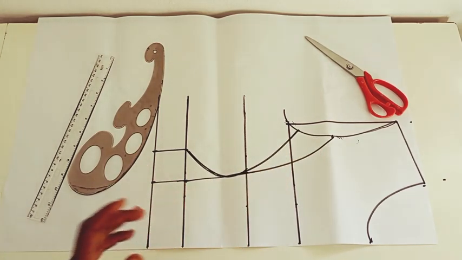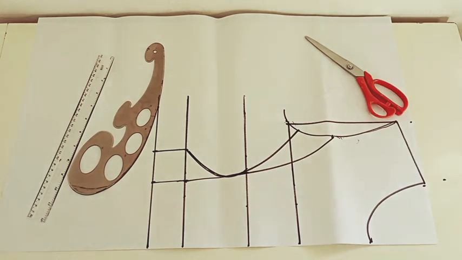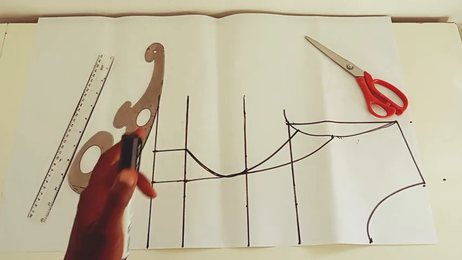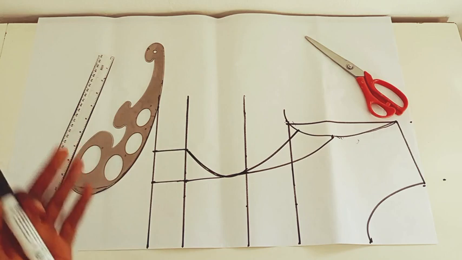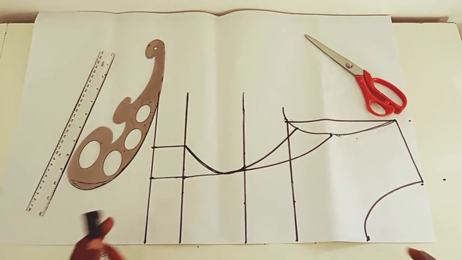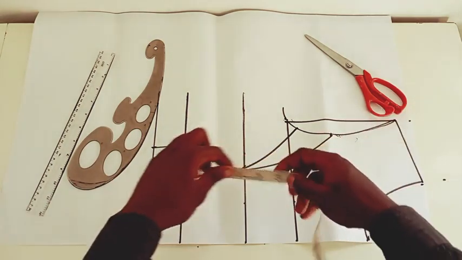Compare the measurements and check if they align with each other, because at the end, after cutting everything, you want to join them back together. And if they do not align with each other, that means that after transferring this pattern onto your fabric, they will not align with each other when sewing. So let's take the measurements and check if they align with each other.